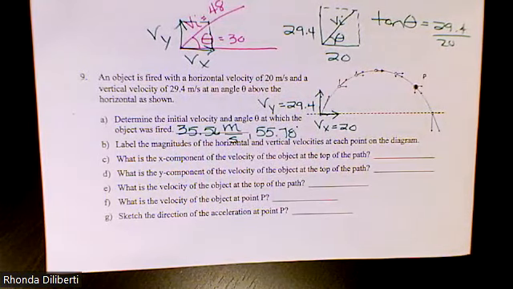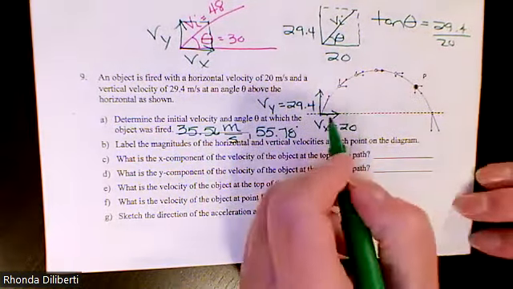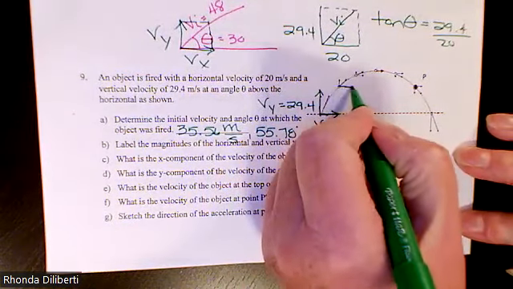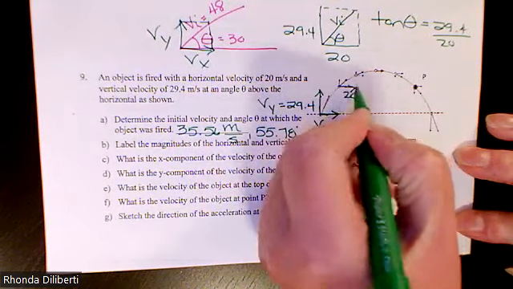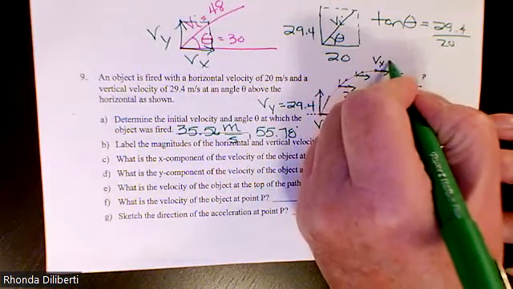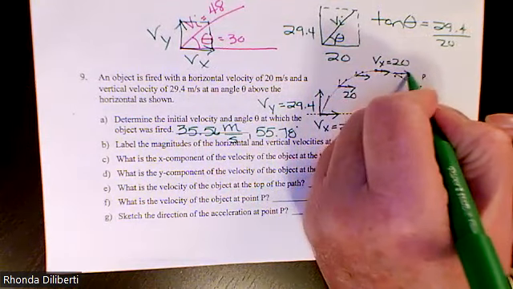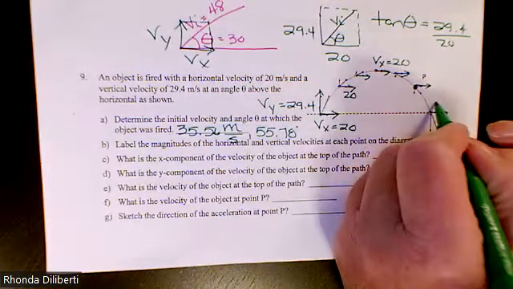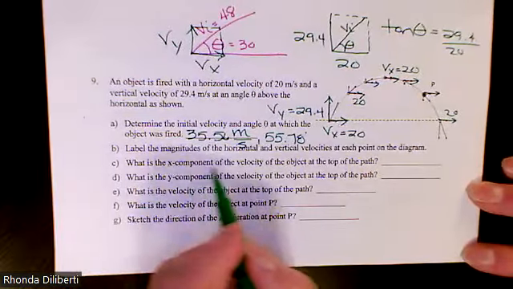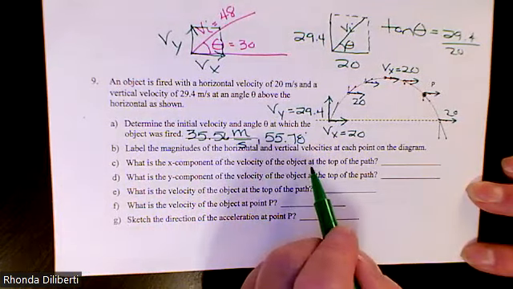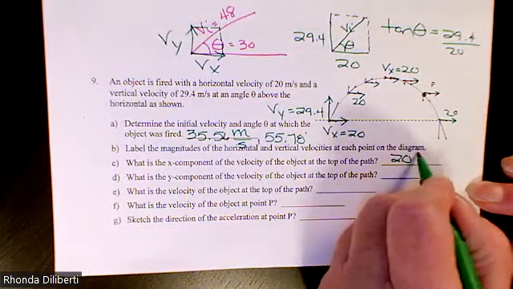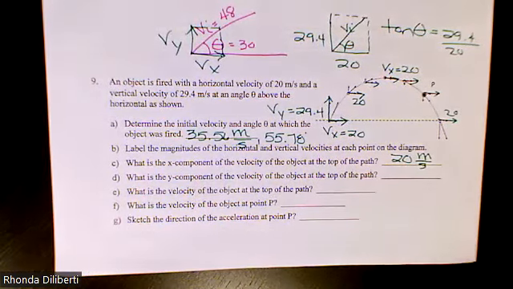Let me continue with what we know about the arrows. One of the key concepts is that the x component always stays the same. So Vx equals 20, Vx equals 20. At the very top, I'm going to write it down, Vx equals 20. This one is 20, this one is 20, this one is 20. All right, so what is the x component of the velocity of the object at the top of the path? 20, because it never changes, 20 meters per second.